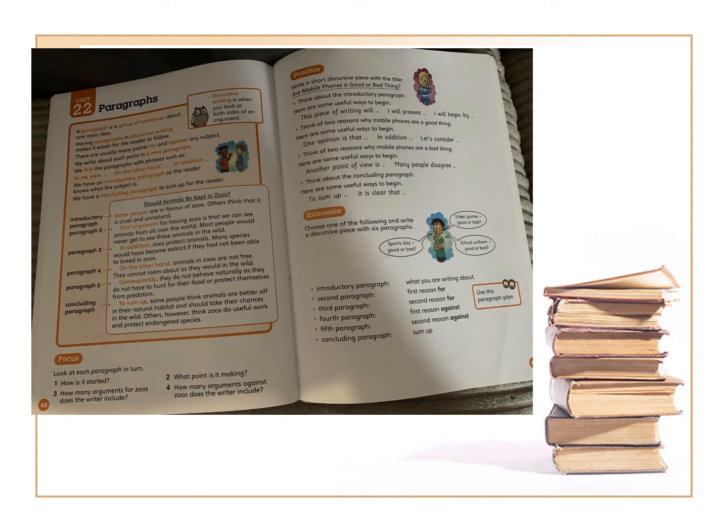If you are working at spicy level, you will be working on Book 6, Unit 22. Again, the top left-hand corner explains what the instructions are for the task. So a paragraph is a group of sentences about one main idea. Having paragraphs in discursive writing makes it easier for the reader to follow. There are usually many points for and against any subject, and we write about each point in a new paragraph. We link the paragraphs with phrases such as "in my view," "on the other hand," or "in addition."